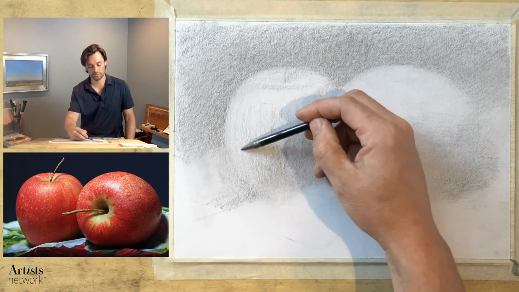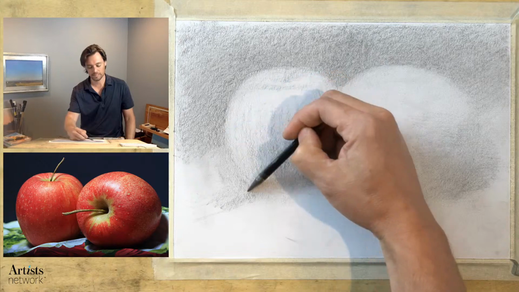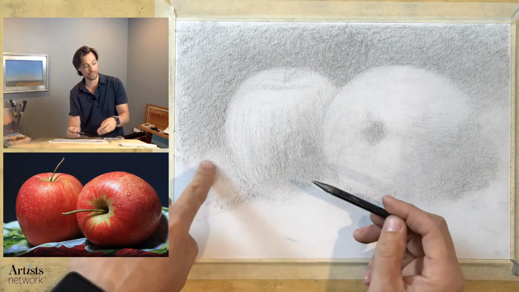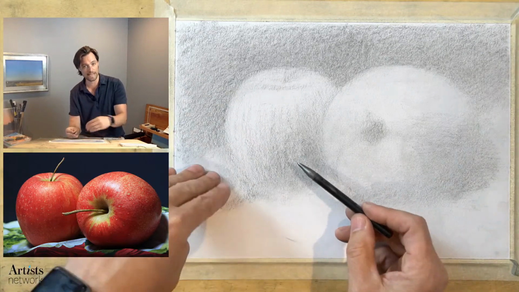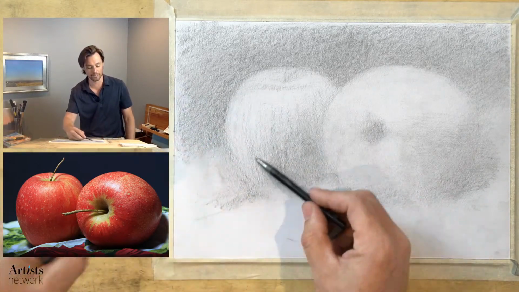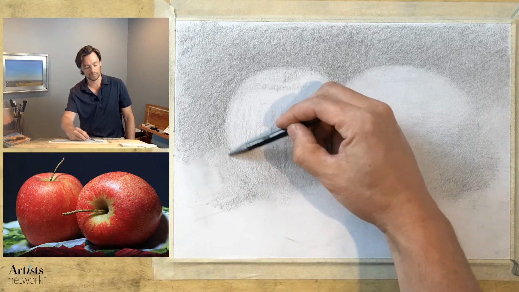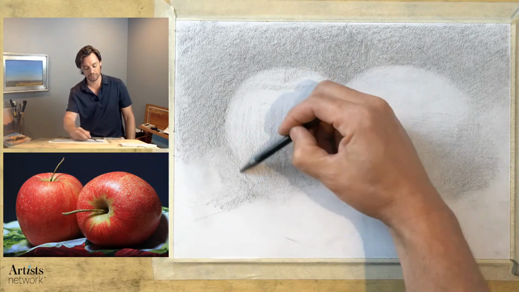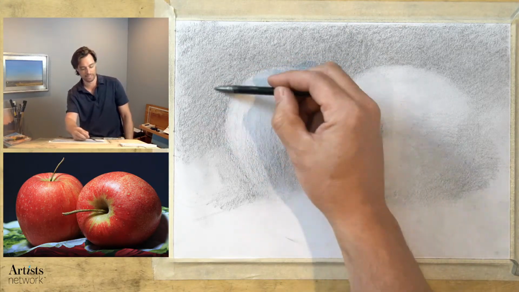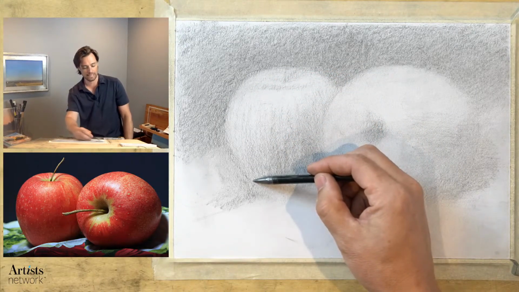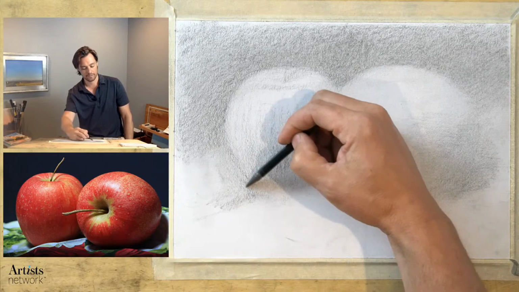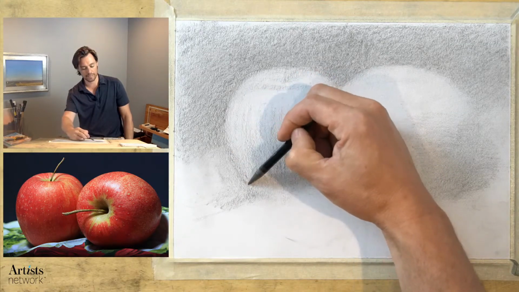So again, kind of squinting as I go. Now you may be thinking, down in this area, I've got that white fabric. I'm going to keep working on the apple, but I'm going to come back into that area in a little bit. I'm going to show you what I'm thinking along there pretty soon, because there is this transition where we have the dark background against the light apple, and then we come down here where it's a darker part of the apple against that lighter background there.